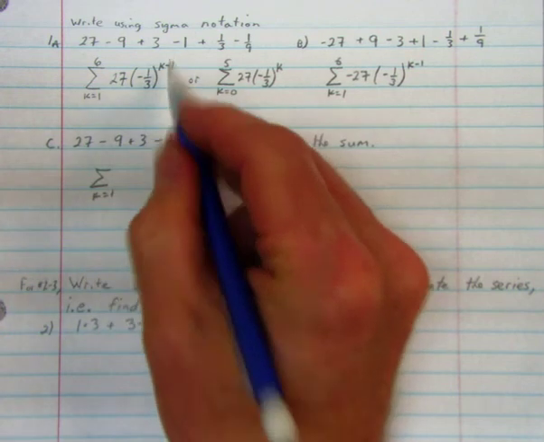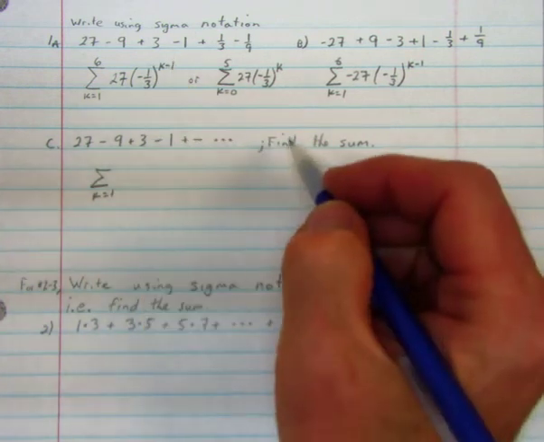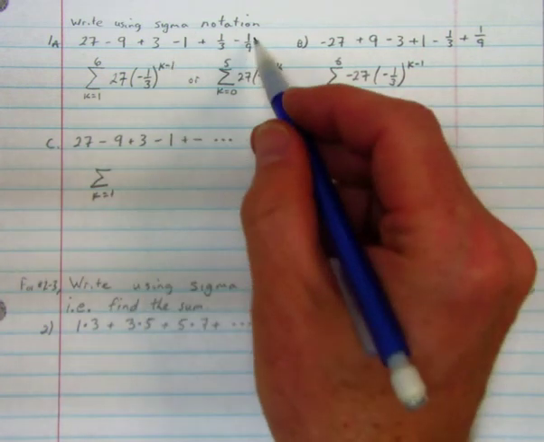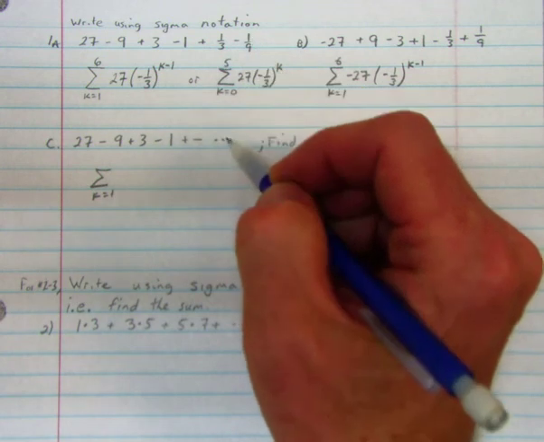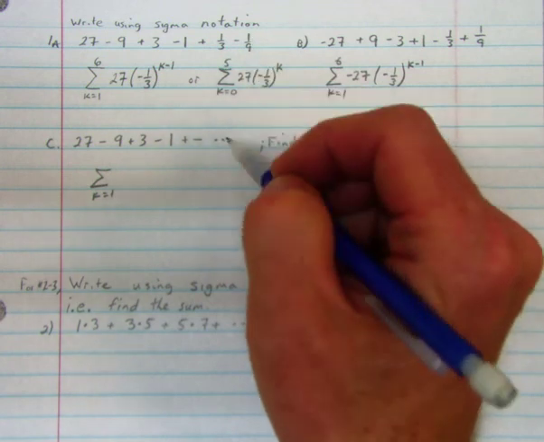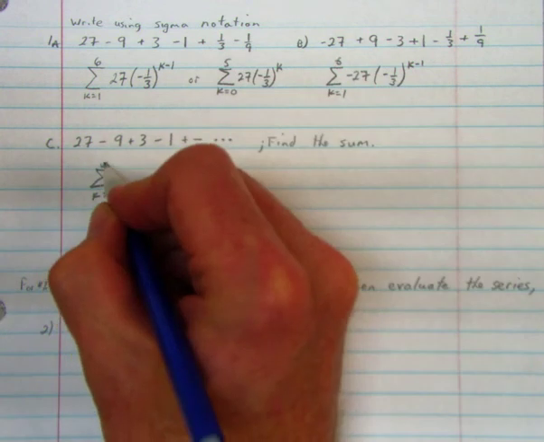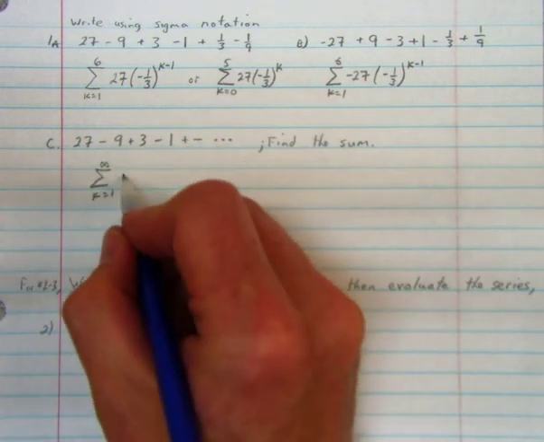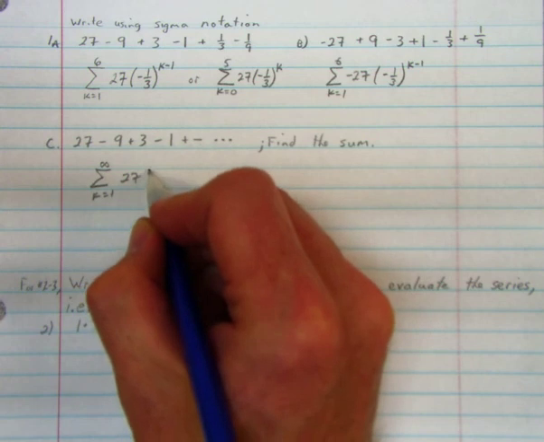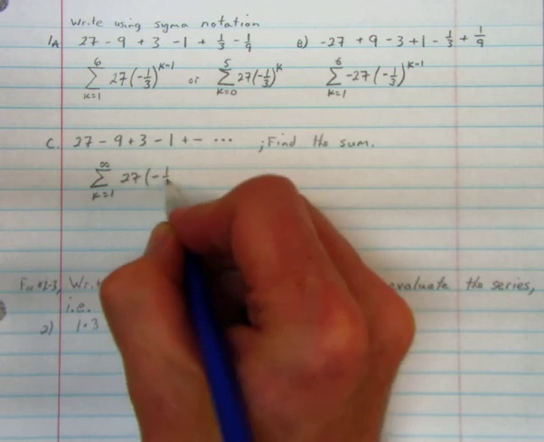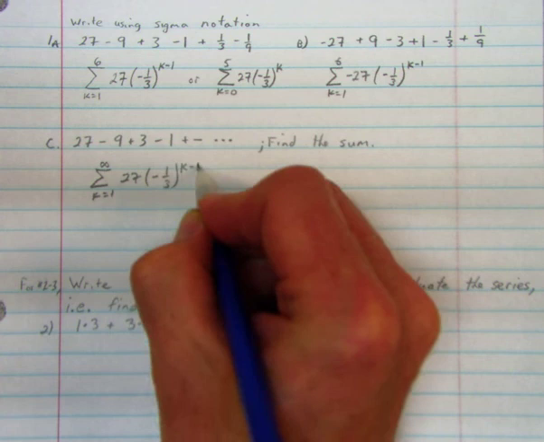When we take a look at part C, if you compare it to part A, it is very similar. The only difference is part A is a finite sequence or a series, and part C is an infinite one. So we're going to go all the way to infinity on this. And as far as the sequence formula, it will be the exact same.